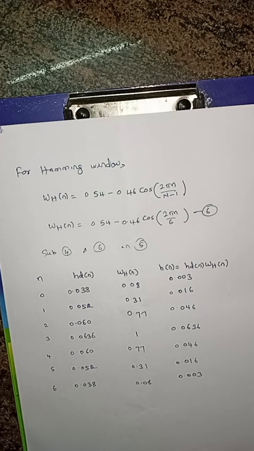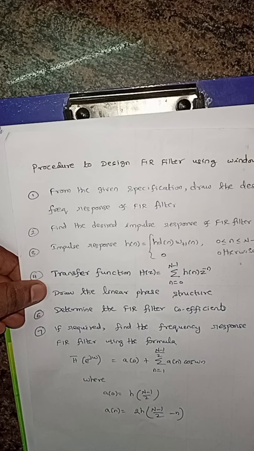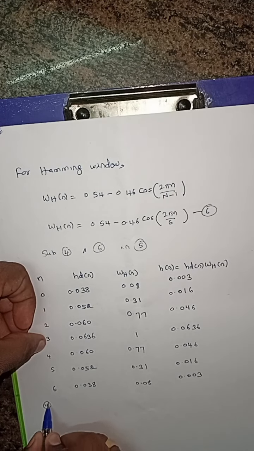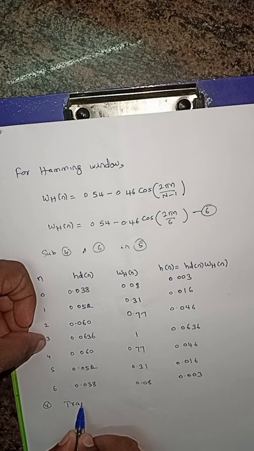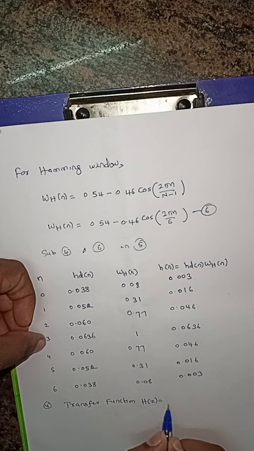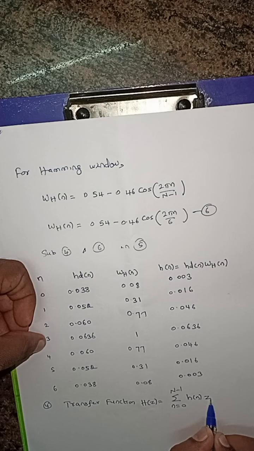Next, what is the next step? We have to find the transfer function h of z. So the fourth step is the transfer function: h of z equal to summation n equal to 0 to N minus 1 of h of n into z power minus n.